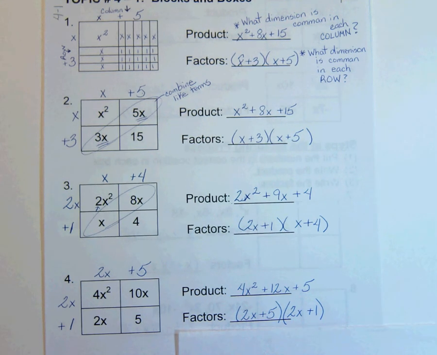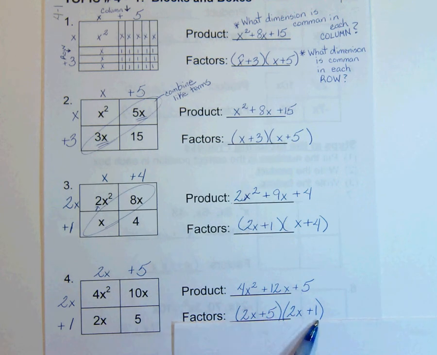That's your trinomial. Your factored form, these are called, I don't think I've mentioned it yet, binomials. You've created two expressions that have two terms, and that's called a binomial. So you have a 2x plus 5 on the top and a 2x plus 1 along the side over here. We'll do a couple more. You're going to get good at these boxes the more we do.